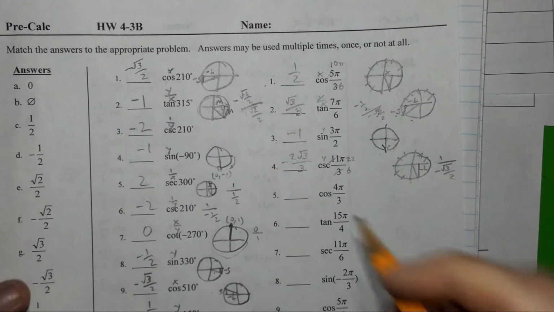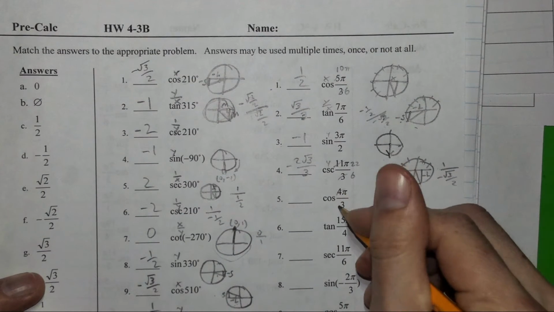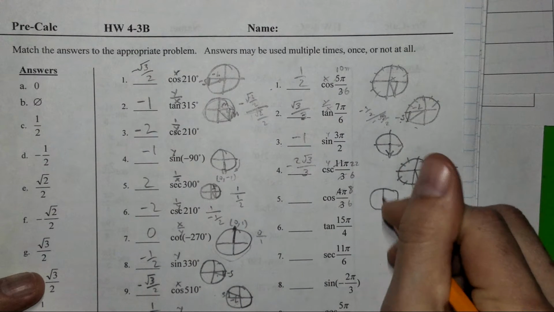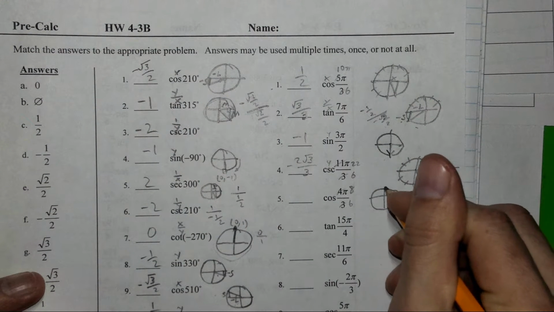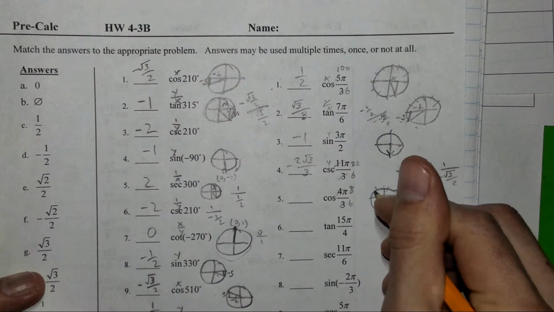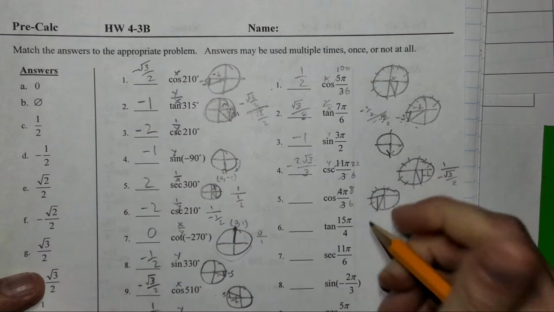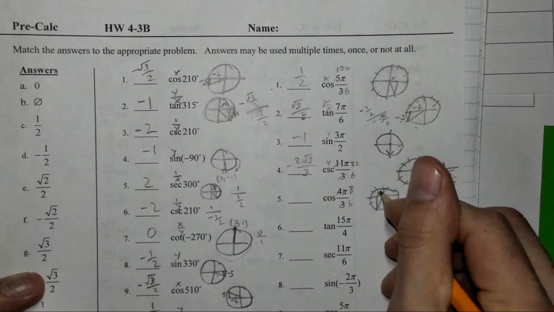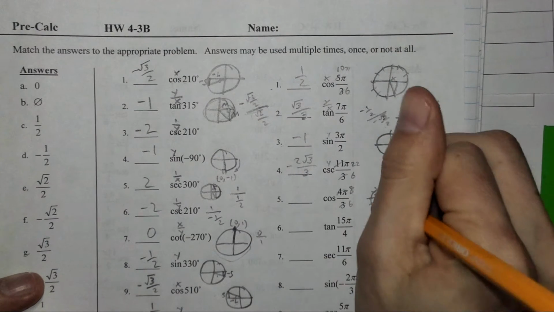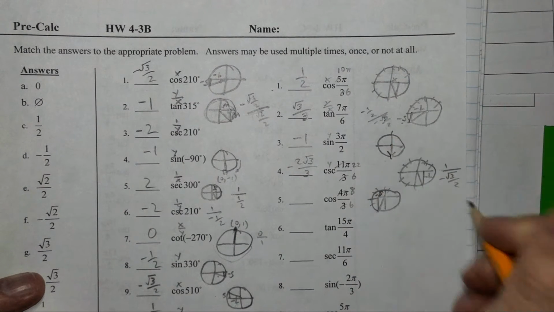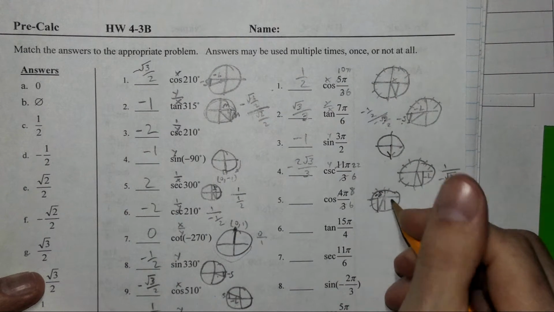What about cosine of 4 pi over 3? Well, that's 8 pi over 6. So there's 1, 2, 3, 4, 5, 6, 7, 8 pi over 6. I've got a long leg and a short leg. The short one is the x value, so I'll put an s for short, and it's negative, so it's negative 1/2.